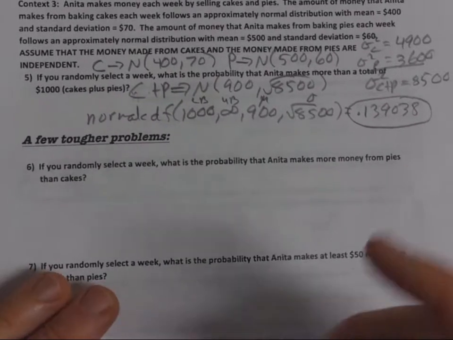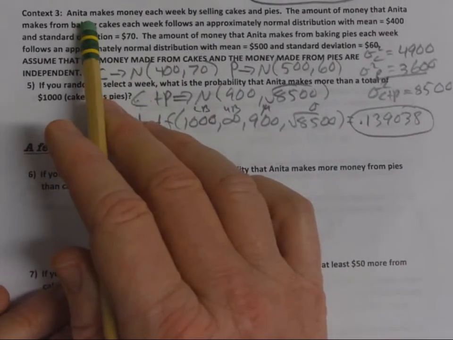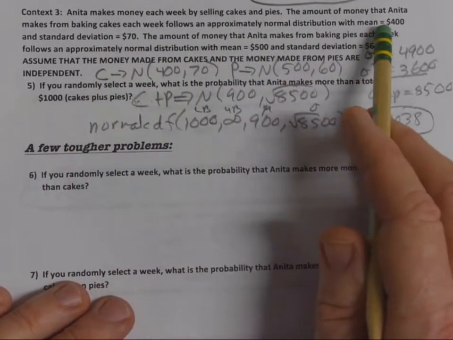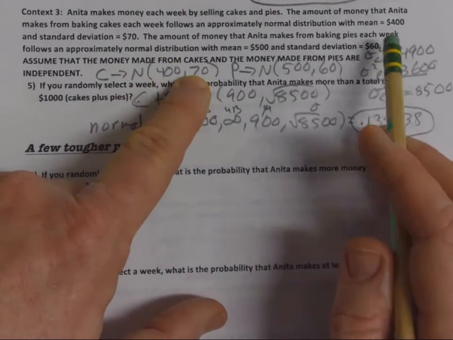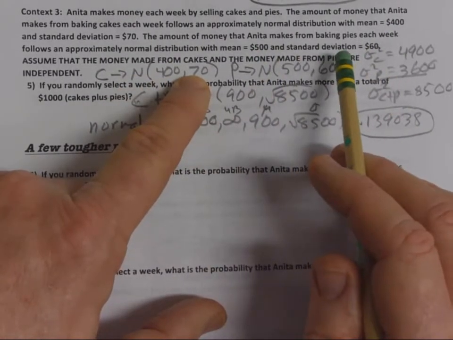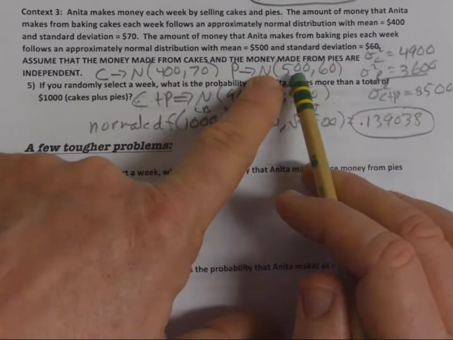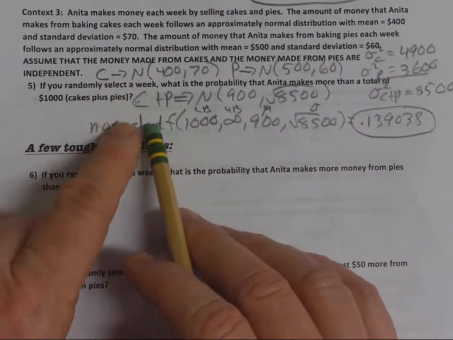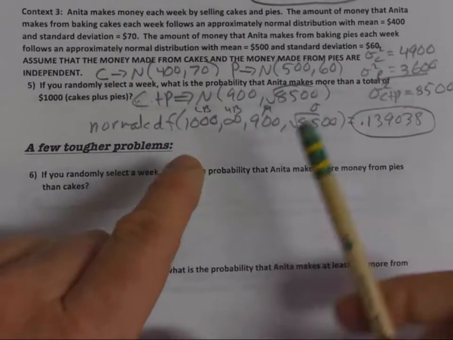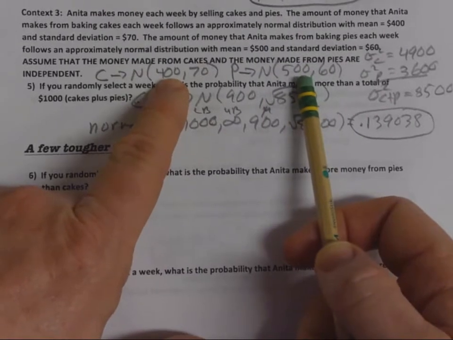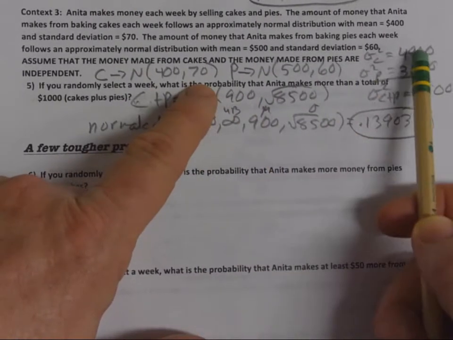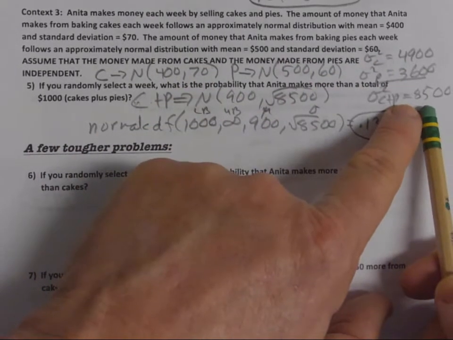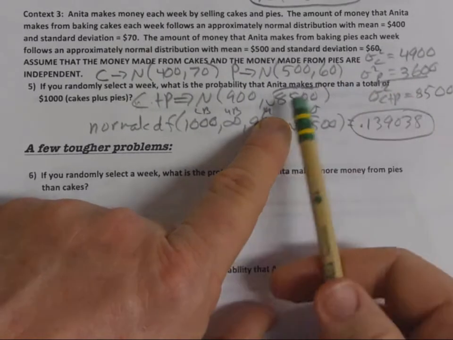You say, well, when is that going to come up? Recall the last problem we did in our last video. We have Anita, and she makes money by selling cakes and pies. The amount she makes from cakes follows an approximate normal distribution with a mean of 400, standard deviation of 70. The amount she makes from pies follows an approximate normal distribution with a mean of 500, standard deviation of 60. We talked about the total with cakes plus pies: you add the two means, 400 plus 500 is 900, but you add their variances. You square the standard deviations and add them to get the total variance, then take the square root to get the standard deviation.